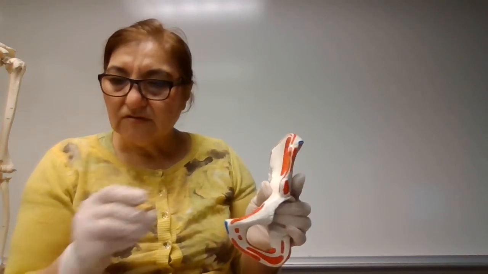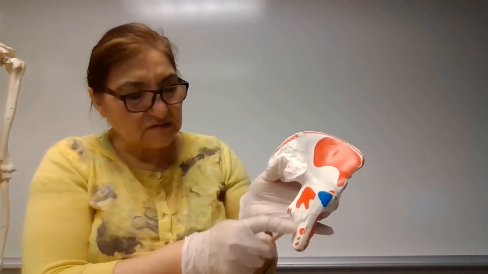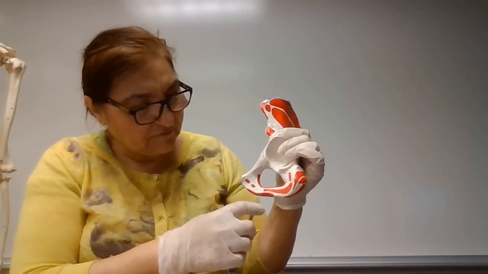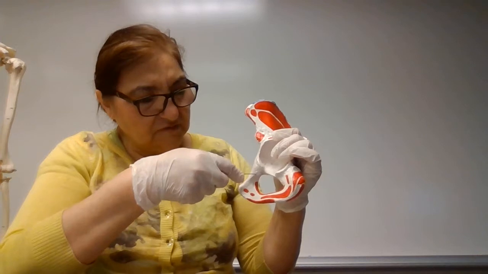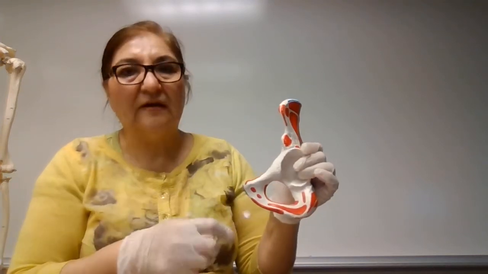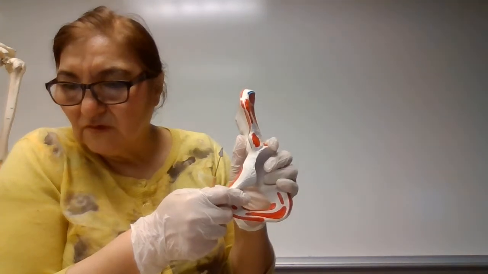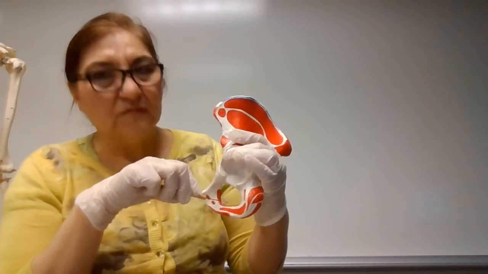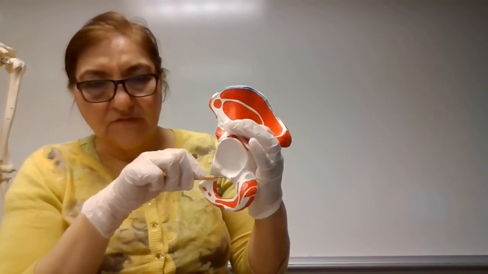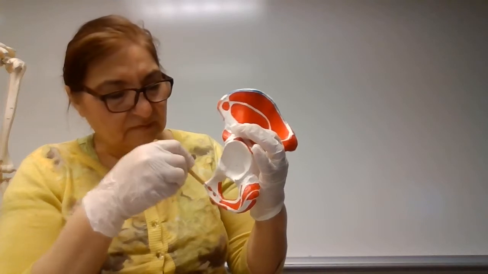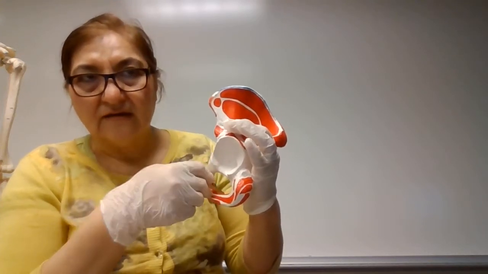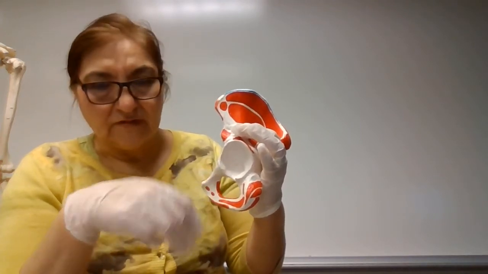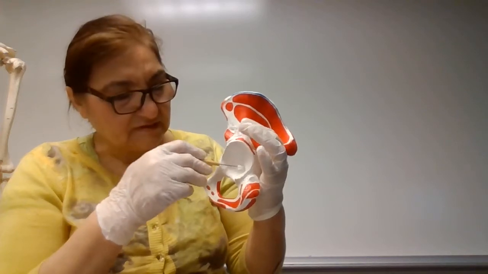And then you see the superior ramus and the inferior ramus of the pubic portion of the coxal bone. And then you see the obturator foramen, a big foramen that the nerve passes through, like the femoral and tibial nerves, which innervate your thigh and leg muscles.